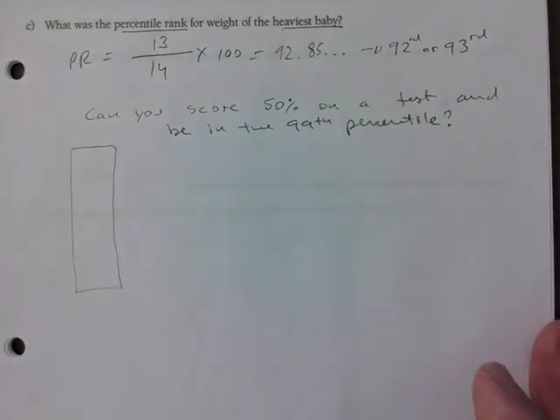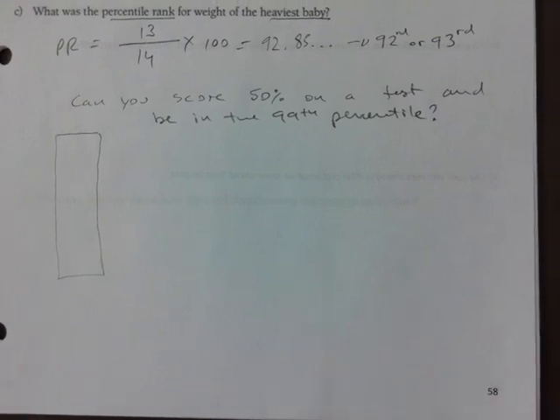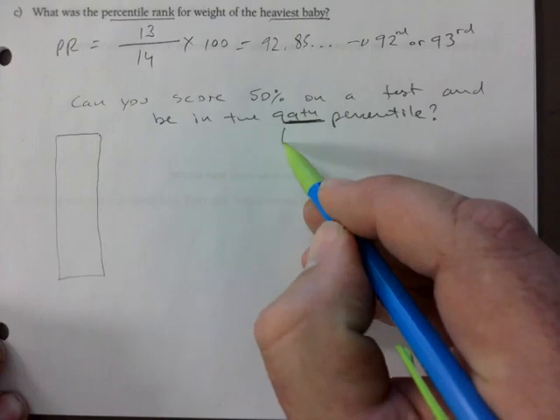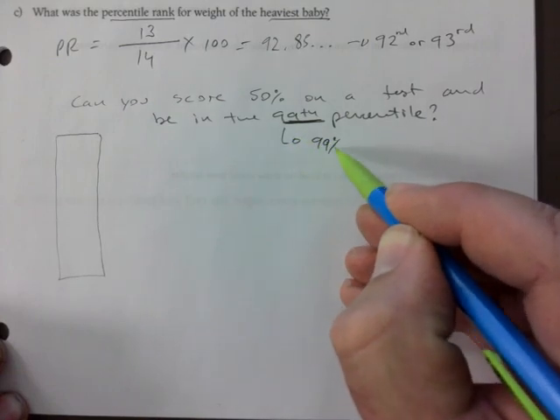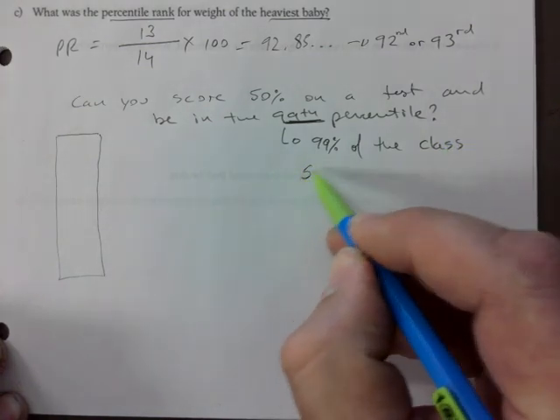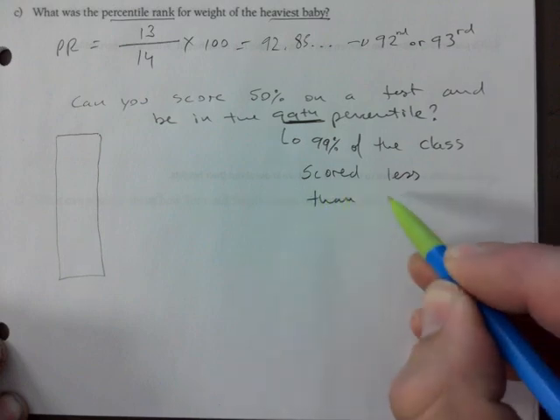Write this down. It's important. On page 58 at the bottom there. Can you score 50% on a test but still be in the 99th percentile? It is totally possible. See, the 99th percentile means that 99% of the class scored less than what? Less than 50%.